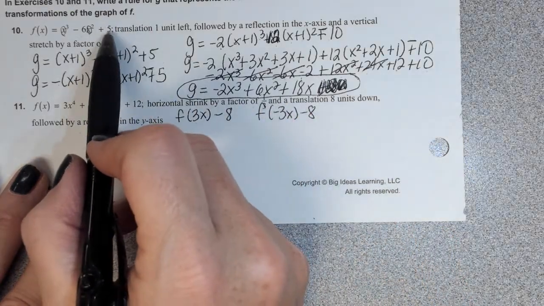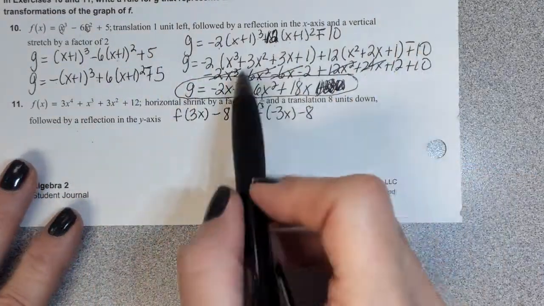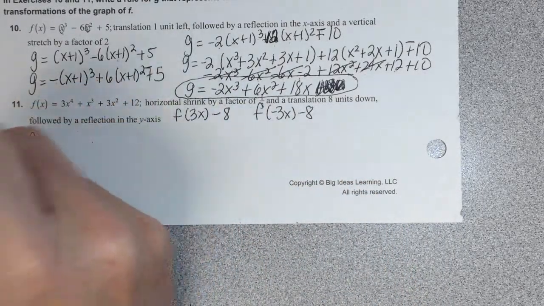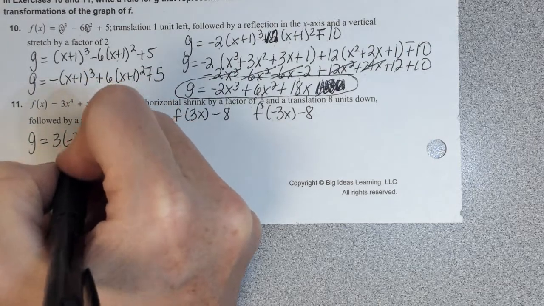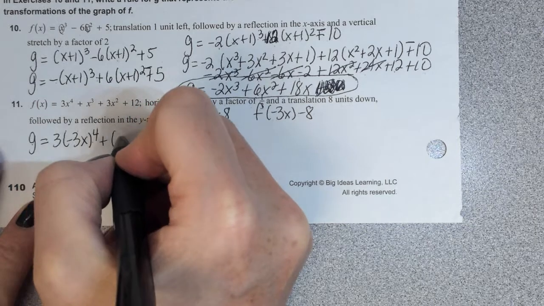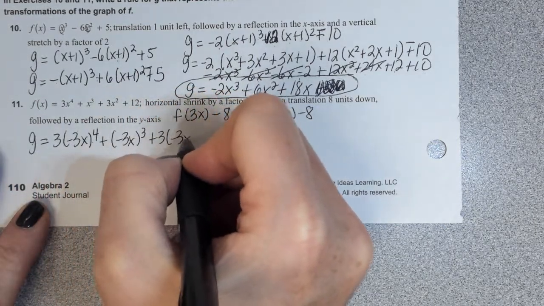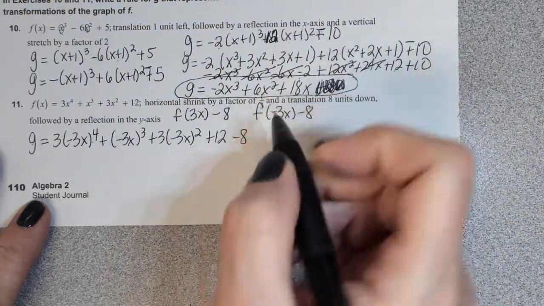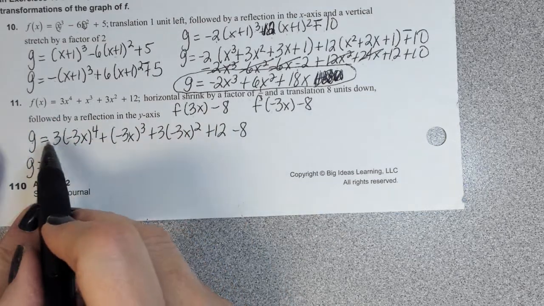I could have done this one that way too, but I just wanted to kind of show you the other way of doing it. So now we're going to have our new function is going to be, wherever I have an x, I'm going to replace it with negative 3x. And then I'm going to have to subtract 8. So this is 81 times 3.